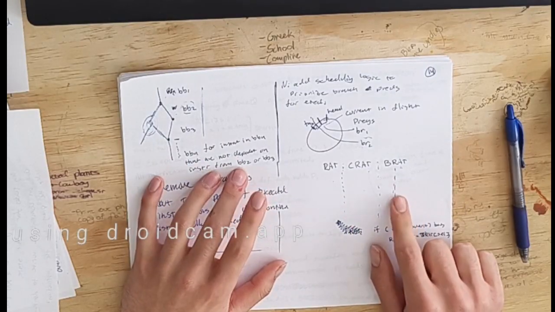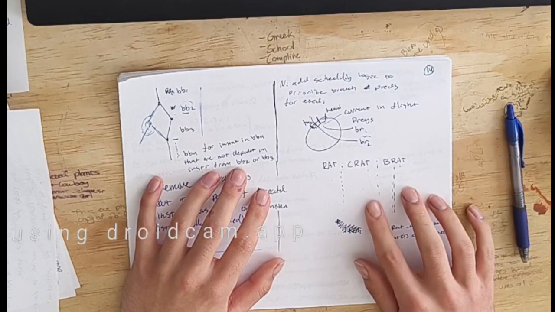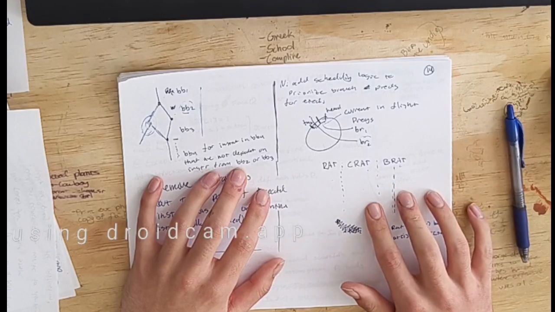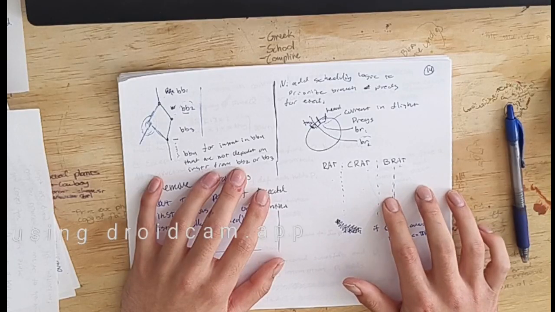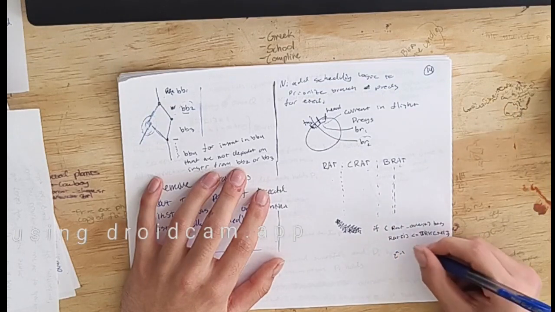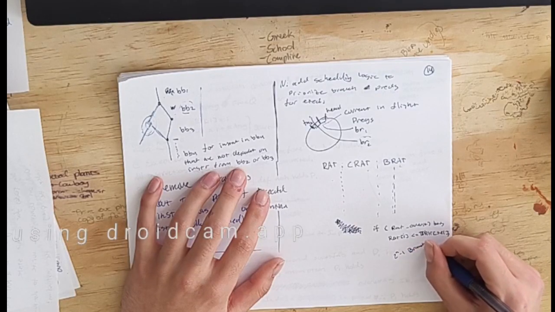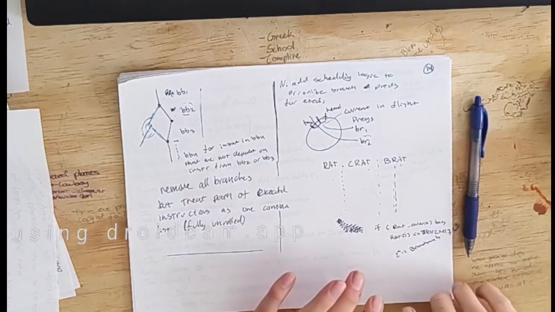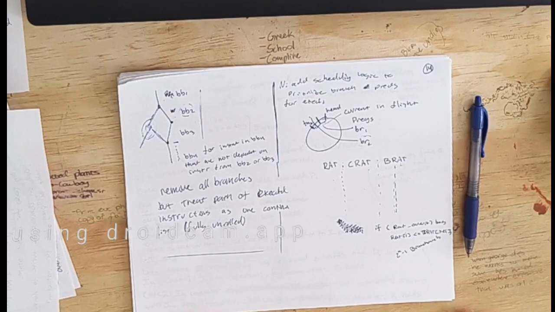But also, how many of these things do you even need? 2 of them. 3 of them would be nice, especially if we're muxing with the CRAT. So 2 to the n minus 1. Then we could just encode it as the value.